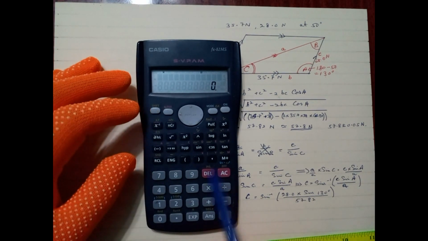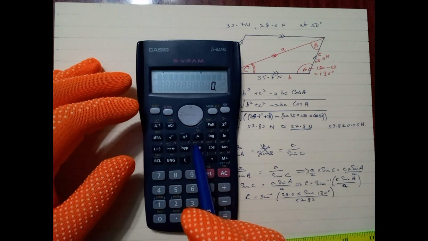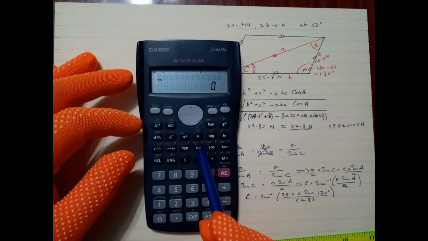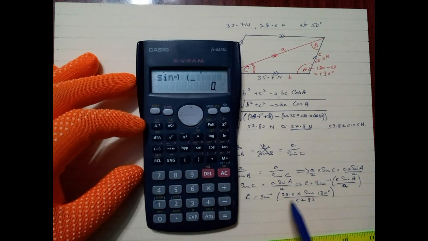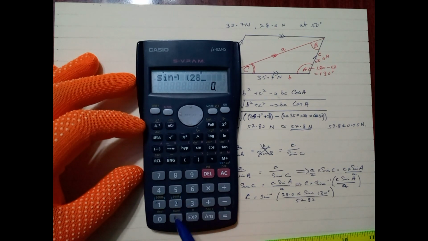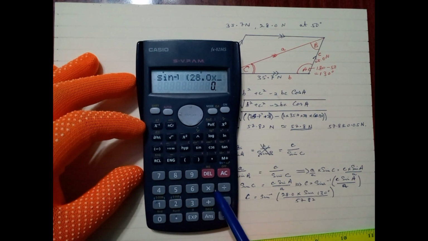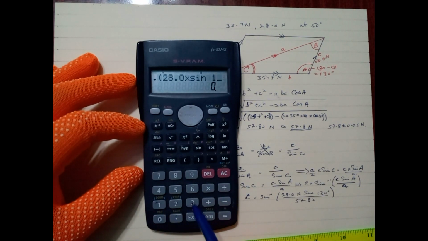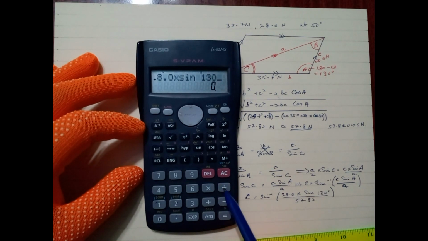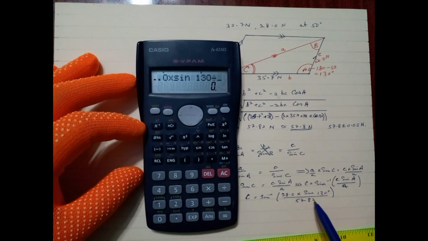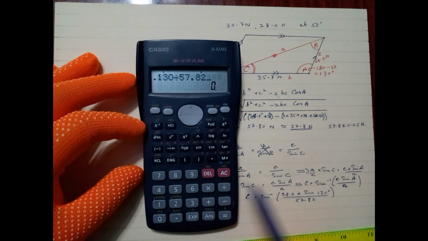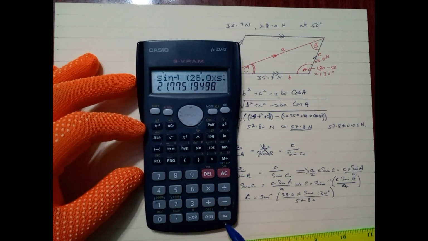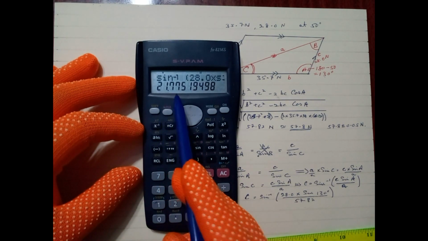So let's begin with, now this is sine. Inverse sine is that shift down there. So shift sine, inverse sine, open bracket, 28.0 multiply by sine 130, divide by 57.82, close bracket, equal to, and we get 21.7.